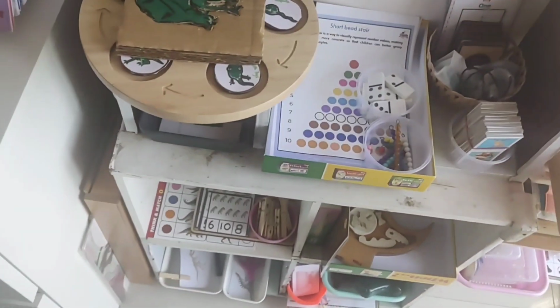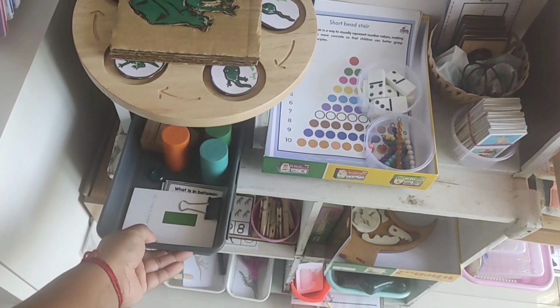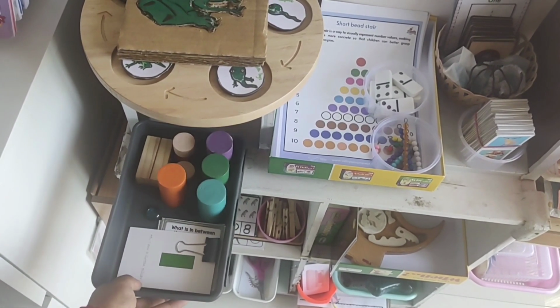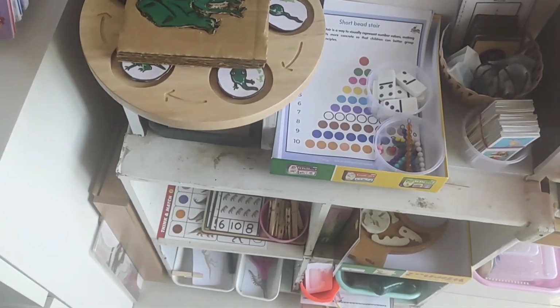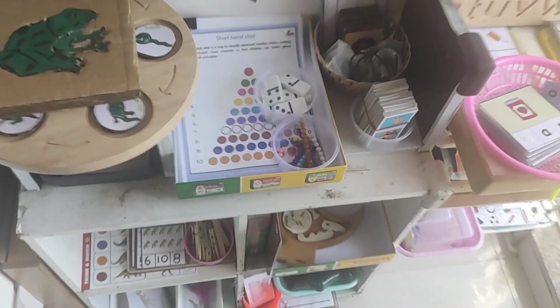Just below the life cycle tray, I've added the prepositions activity. So we have some cards, some pillars. This kit is from Spela on prepositions. We're just covering three prepositions this week, like above, below, between. I don't know if we'll do in front of also, I guess.